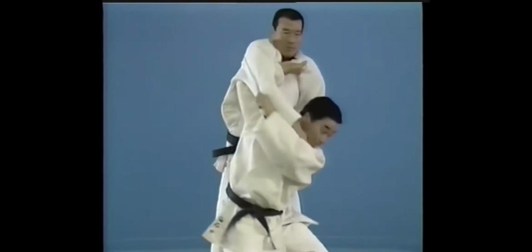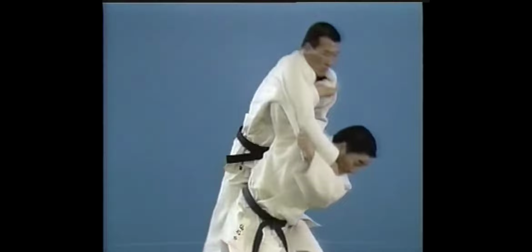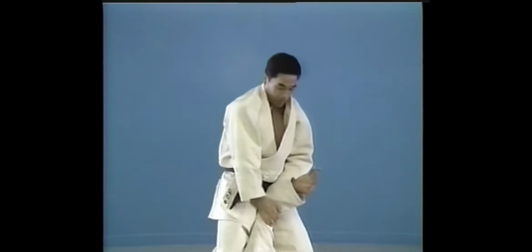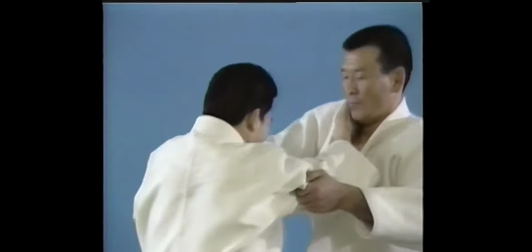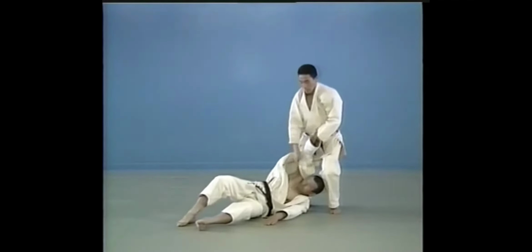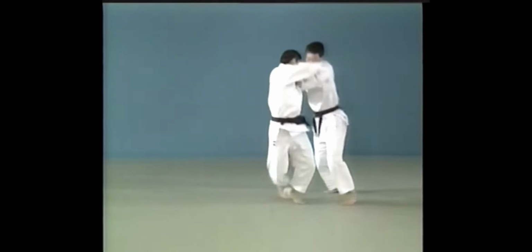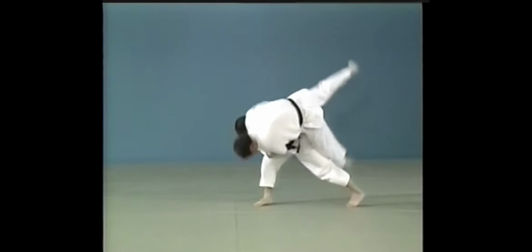Seoi Nage. In Seoi Nage, you grasp one side of your opponent's collar and put your elbow underneath his arm as you lift and throw him over your shoulder. Here, you grasp your opponent's sleeve as well as one side of his collar. This Seoi Nage was applied after stepping out wide to the side. It's a variation of Seoi Nage and not a Tai Otoshi.